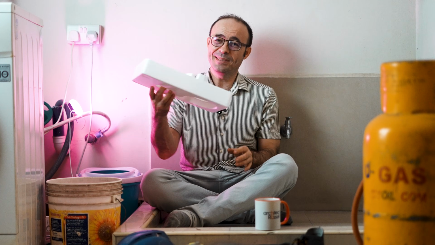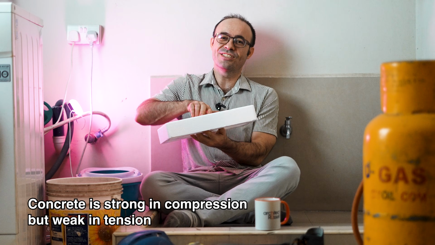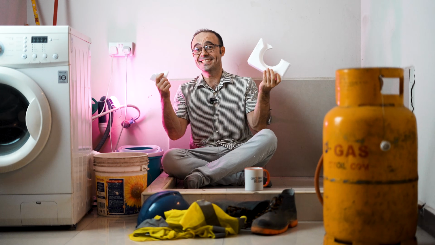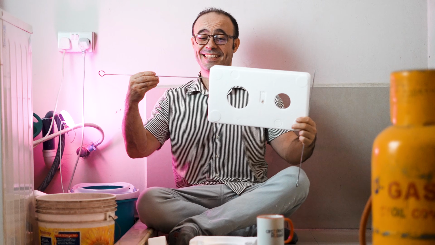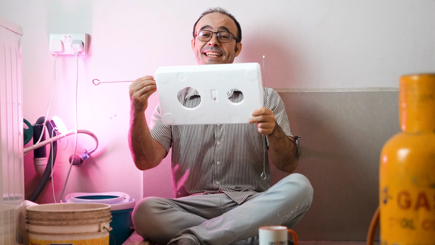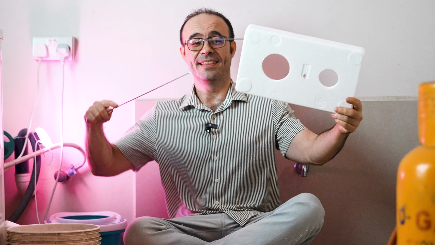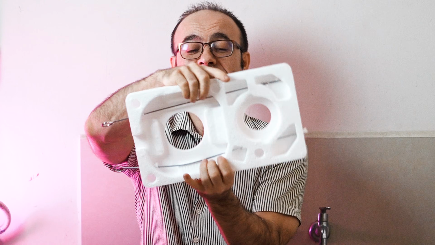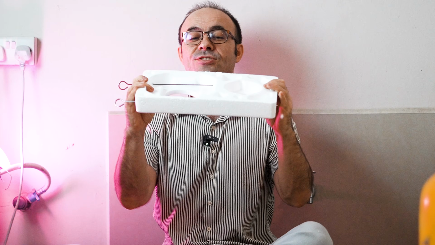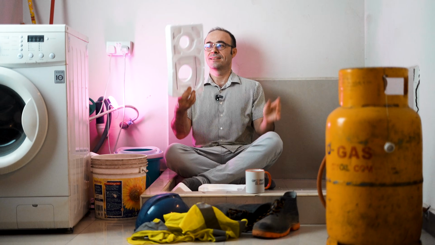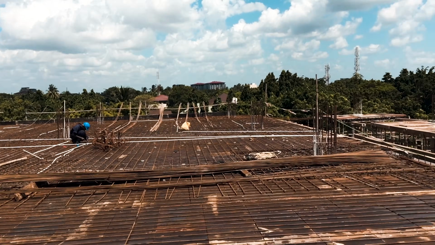Well, this is polystyrene, similar to concrete. Concrete is strong in compression, but it's weak in tension. So to fix that, you put steel members into the concrete, which are high in tension. Like this, maybe like that. So obviously now, it's still strong in compression, but it's also strong in tension now. So that's how reinforced concrete works. So it's important to place those steel bars in the correct position, and that's on the structural engineer's drawing.